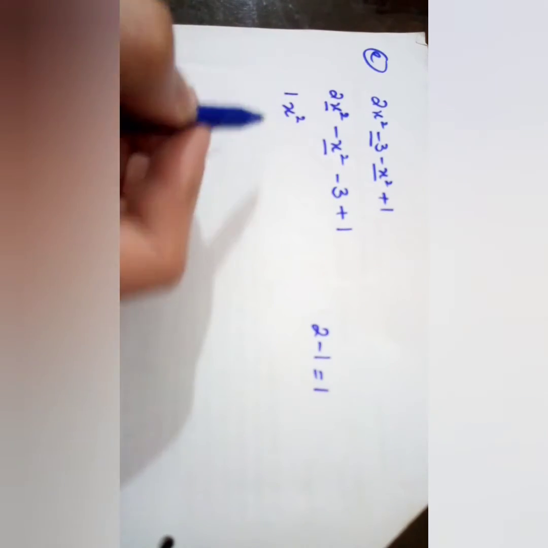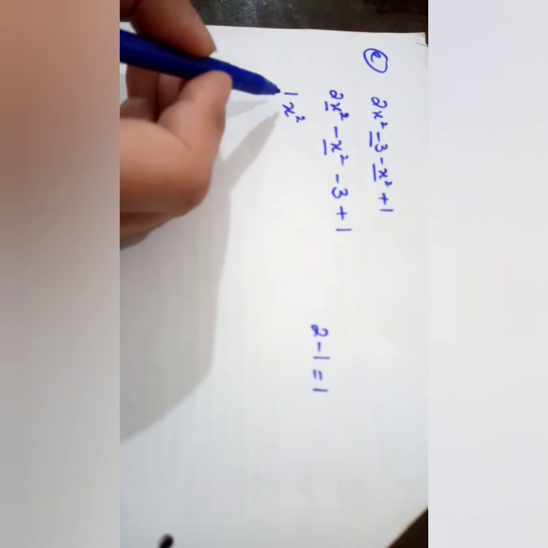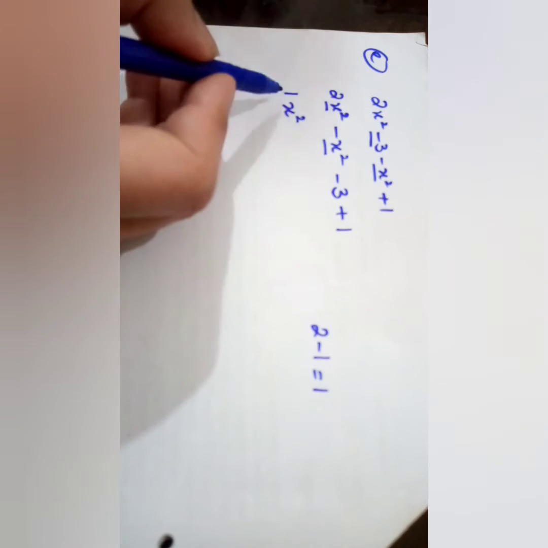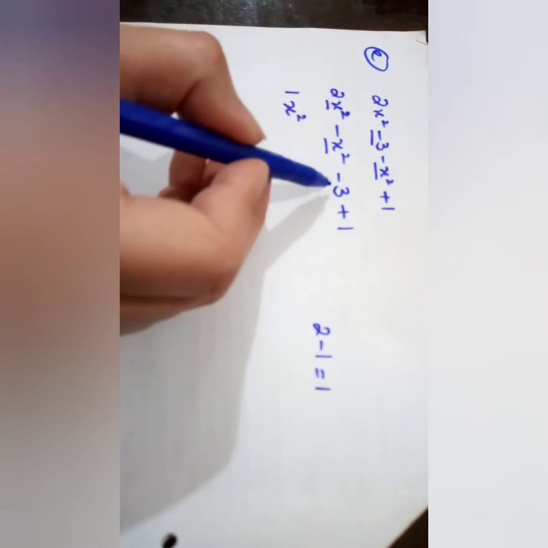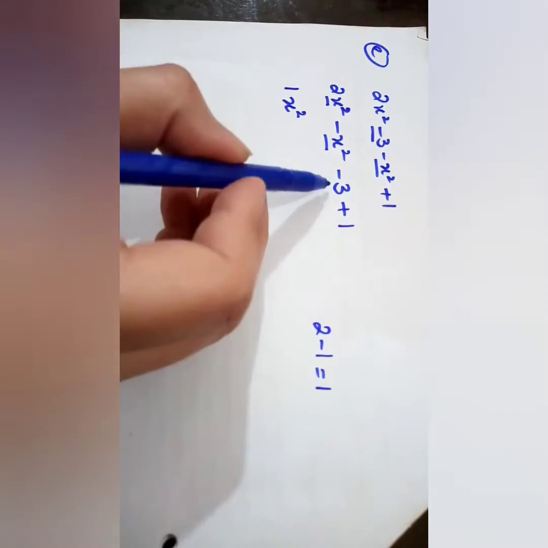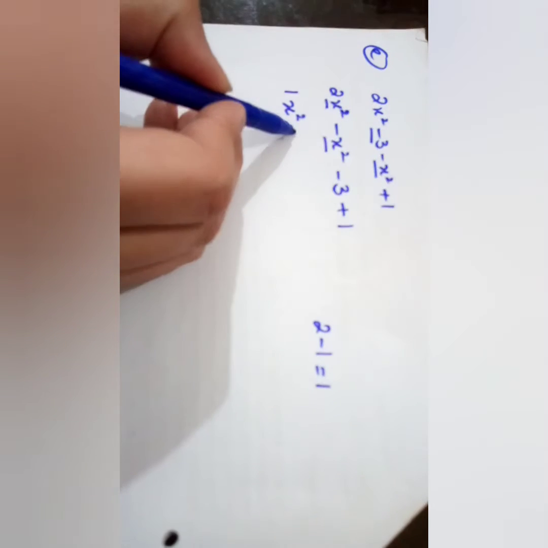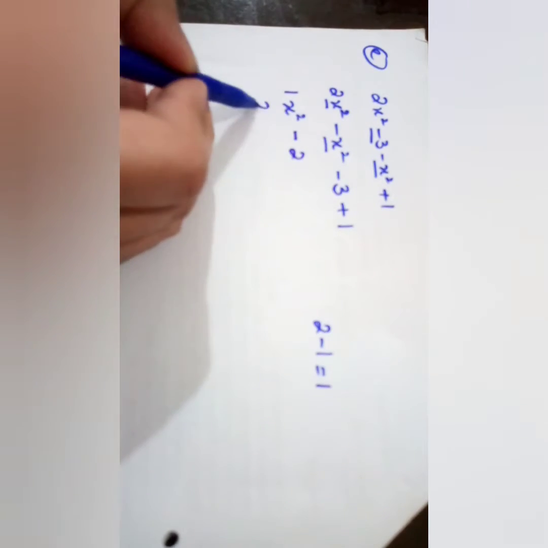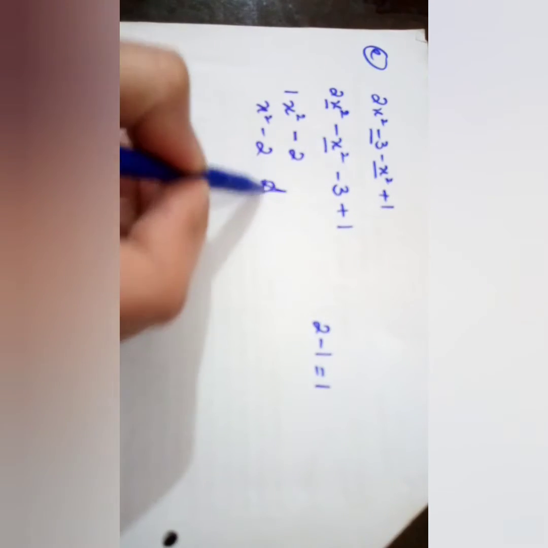So 1x squared, or rather if you want, you can write this one. If you didn't write, it's okay. Now the next is constant. Constant is a term that is without variable. So minus 3 plus 1 is equal to minus 2. So x squared minus 2 is your answer.